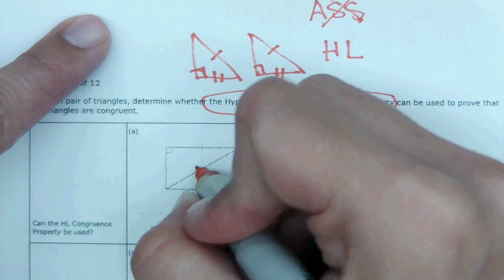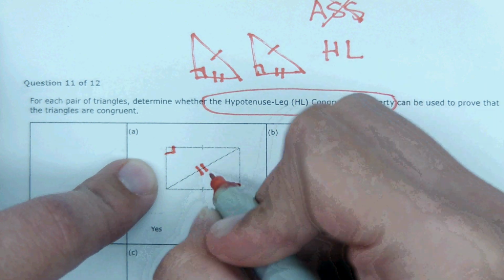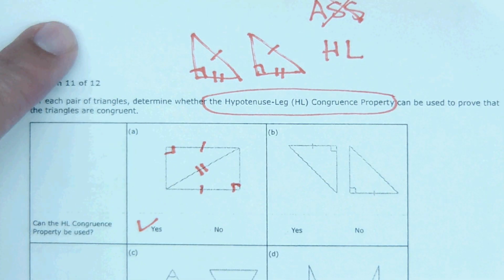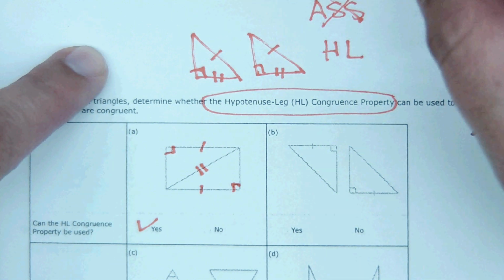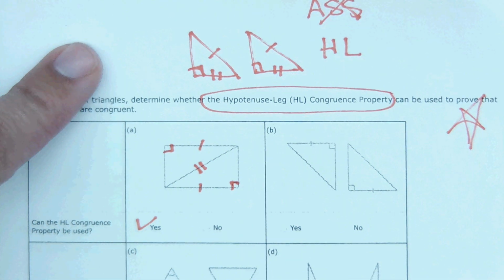So in these, it's just asking if you can use hypotenuse leg. So that's what we're doing. It's like yes or no. Well, the first one, A, the hypotenuse is the same as itself, and a leg. They're both right triangles. Cool. You have a hypotenuse in common and a leg in common. So yes, you can use hypotenuse leg. And this is one I will put on Alex today. So if you want to practice it, you can.